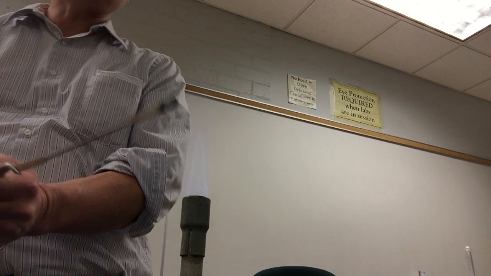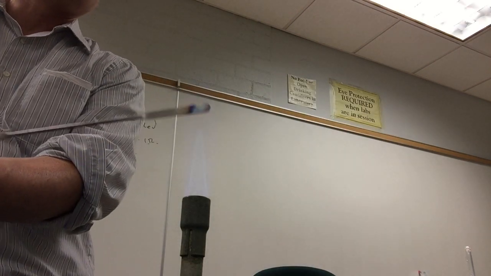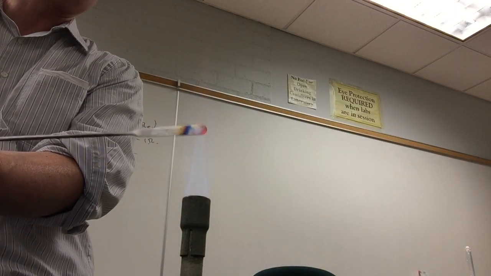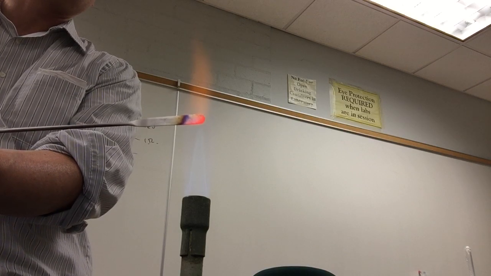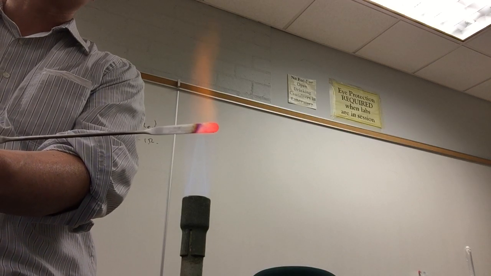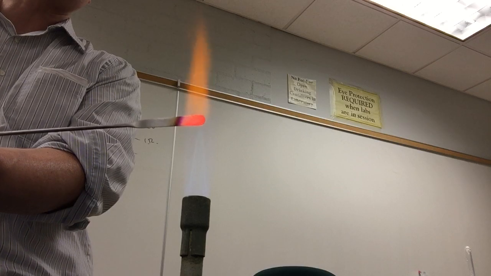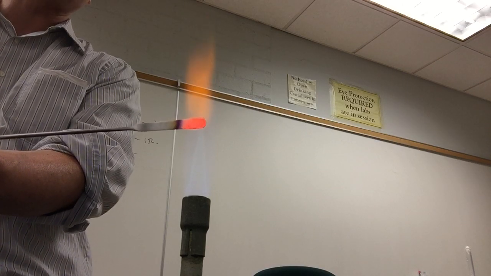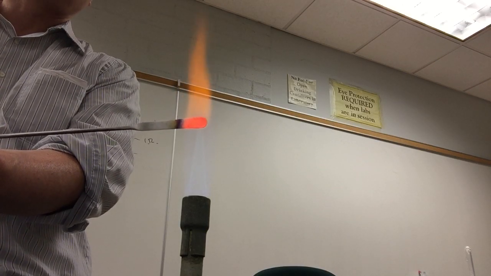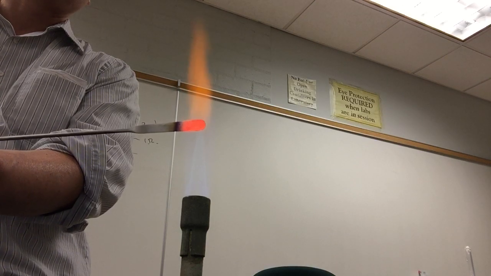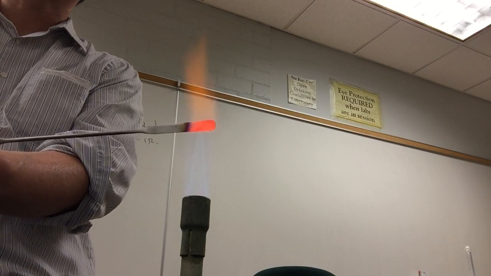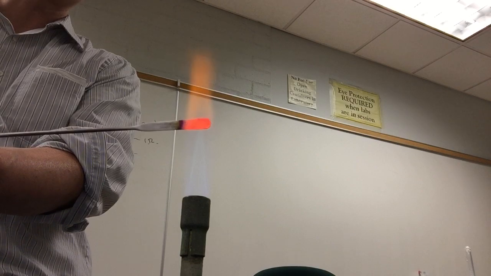And then as I continue exciting this, it's going to go from red to orange. And then it's going to start adding those colors, and eventually when all the colors of the rainbow are being emitted, it's going to glow white hot.